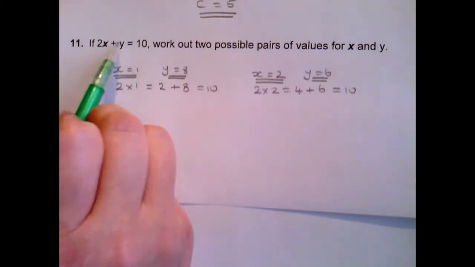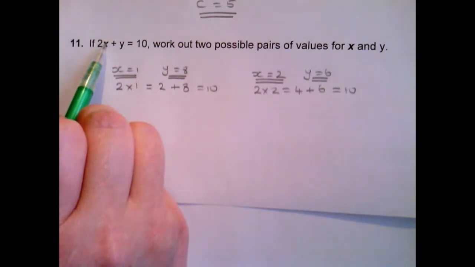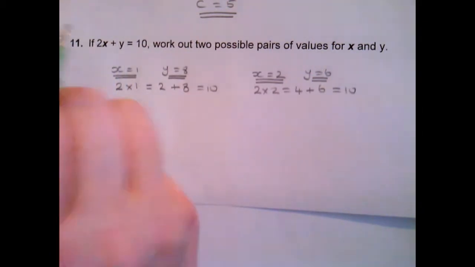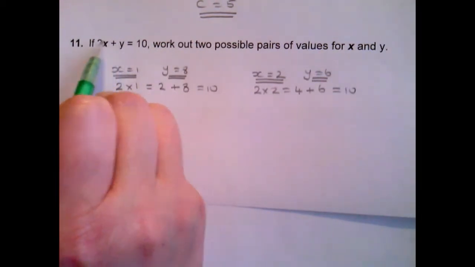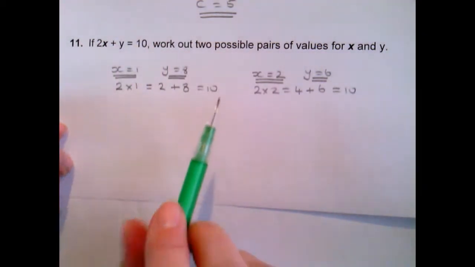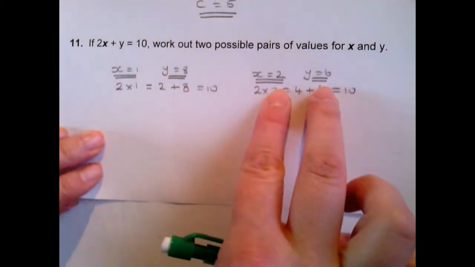So have 3 and 4. Or you could put 4 in there, 2 4s are 8, plus 2 would get you 10, so 4 and 2. Or you could even put a 5 in there and have 5 and 0, 2 5s are 10, plus 0 would get you 10. So there's loads of different answers there. I was just asked for 2 possible pairs, so there's 2 possible pairs.